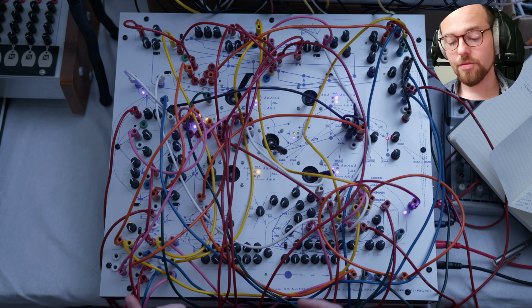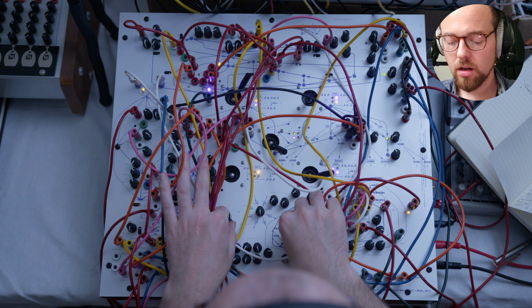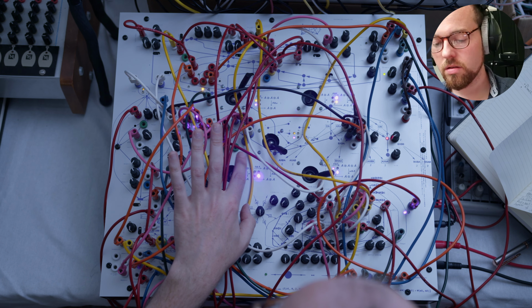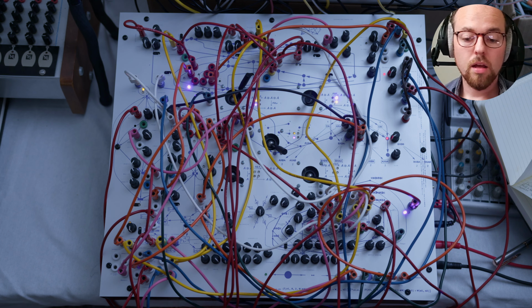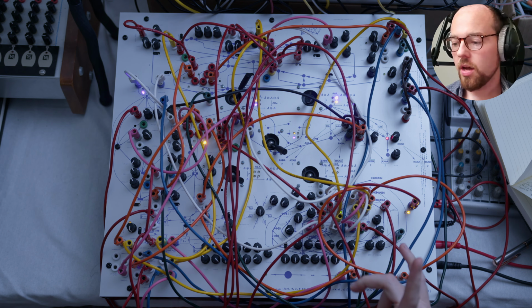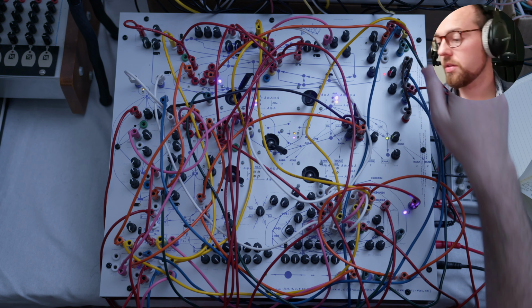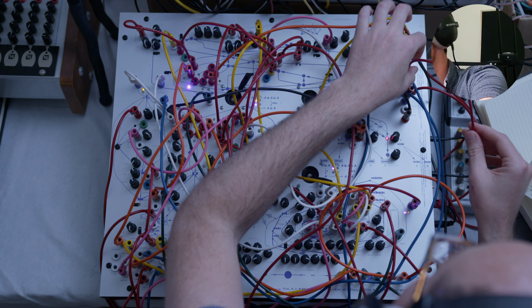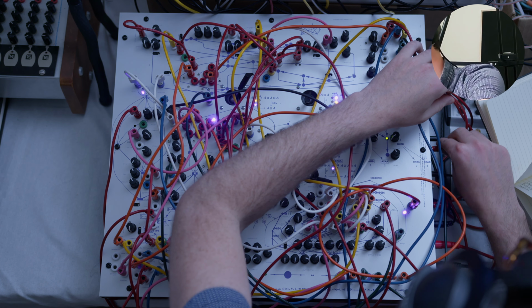I have 2 joysticks left, so I'm going to use one to modulate the frequency of the 2 phasers with each axis. And now to modulate the frequency of all the oscillators, I'm going to take the sample and hold output from this complex LFO and take it into the input on the side.